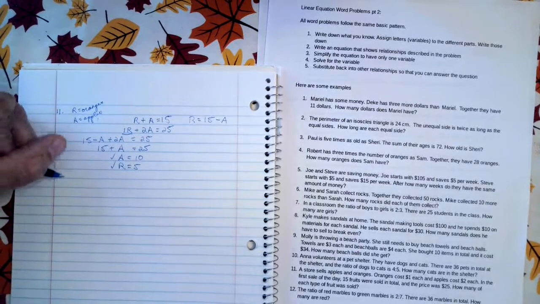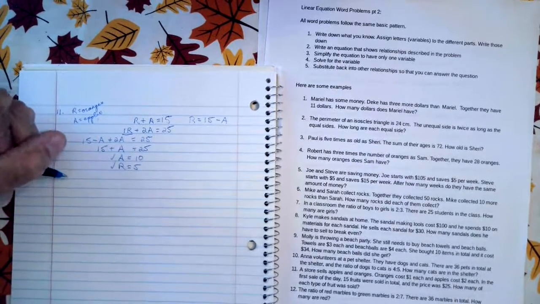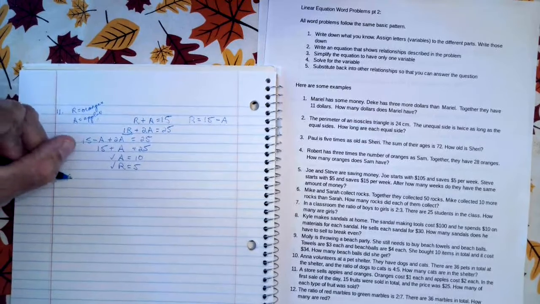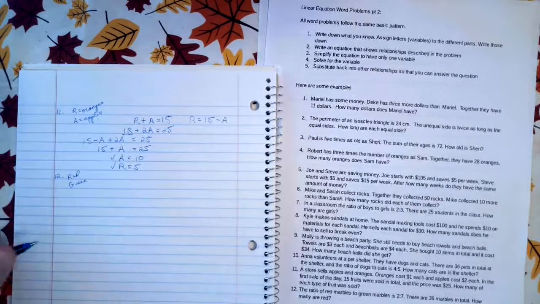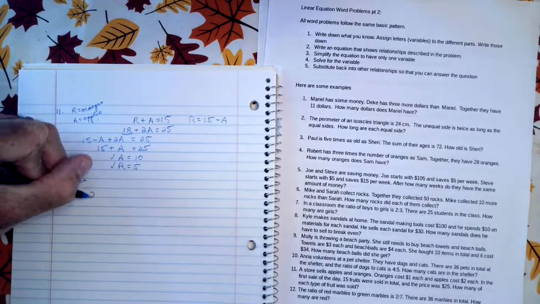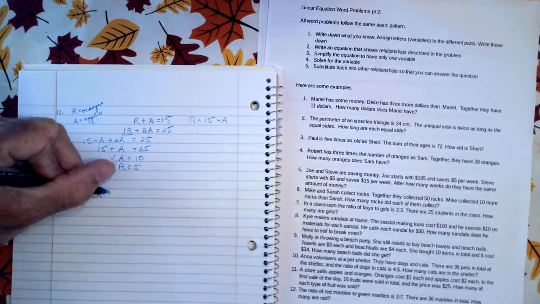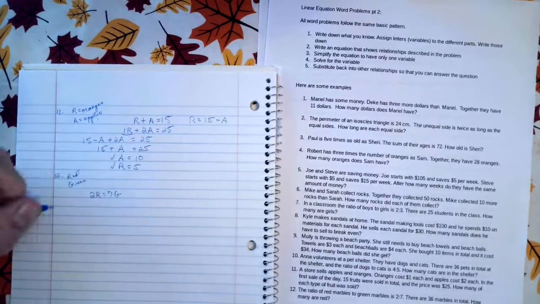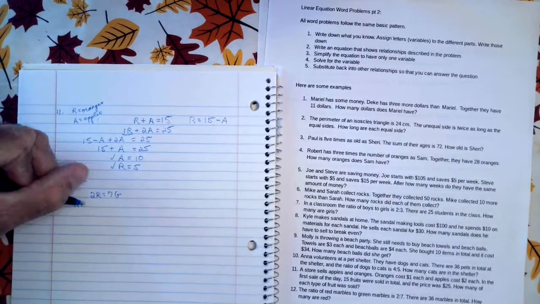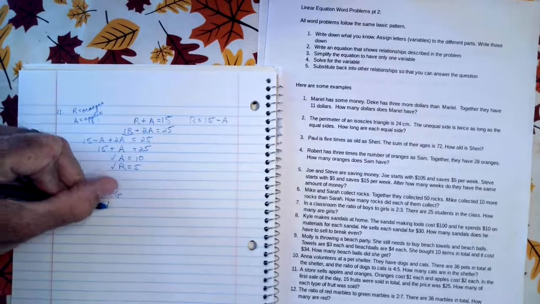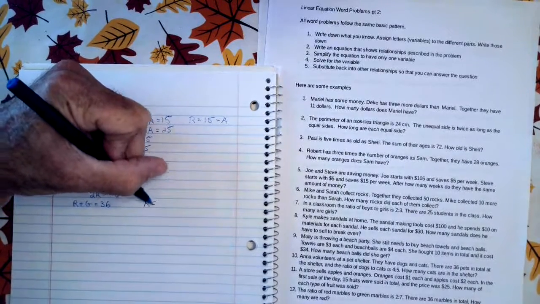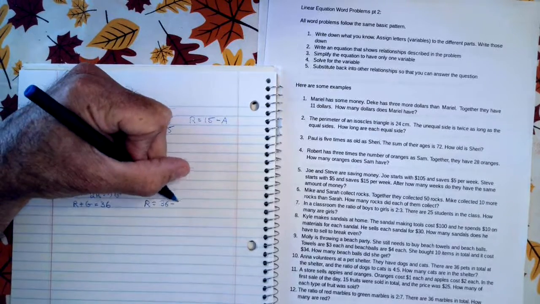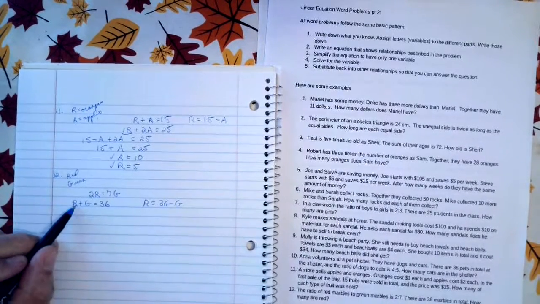Number 12, last question. Ratio red to green. So R is red, G is green. Marbles. It's 2 to 7. So 2 reds equals 7 greens. 36 marbles in total. R plus G equals 36. So I'm going to substitute R equals 36 minus G. In other words, just subtract G from both sides here.